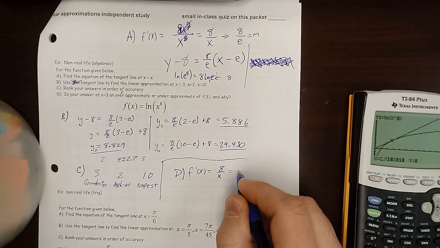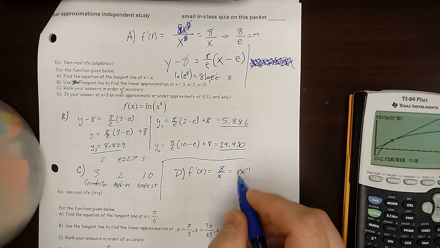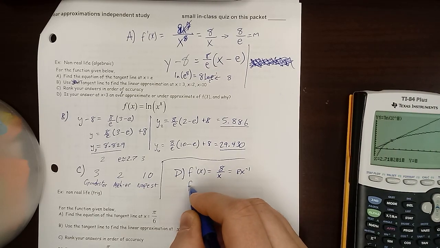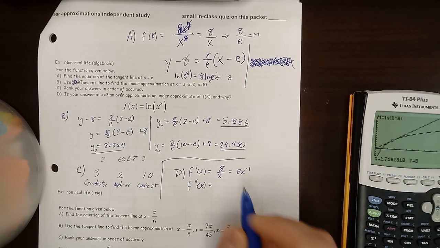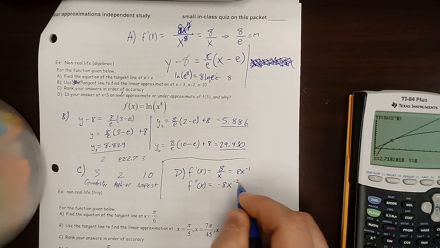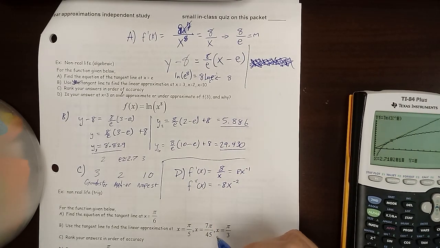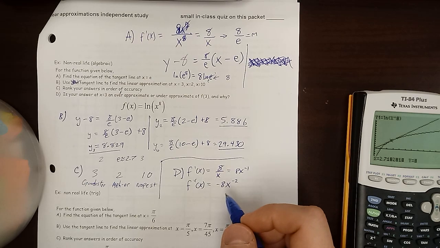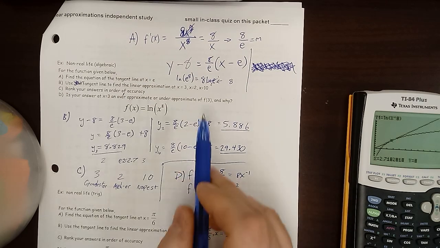Remember that 8 over x is 8x to the negative first. If I were to find the concavity by taking the second derivative, we just multiply the front by 8 and get x to the negative 2. Specifically, I'm curious about when x is 3.